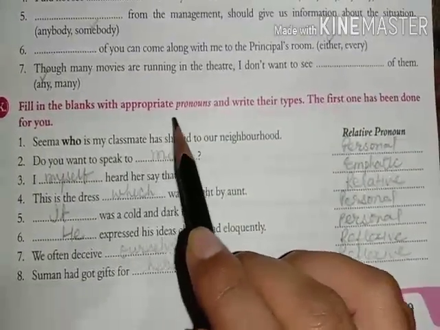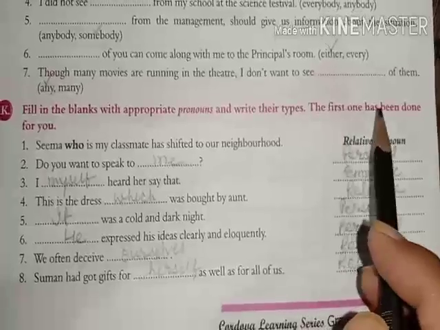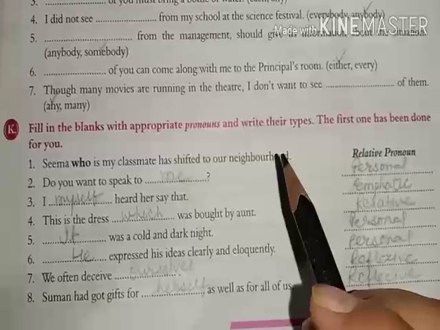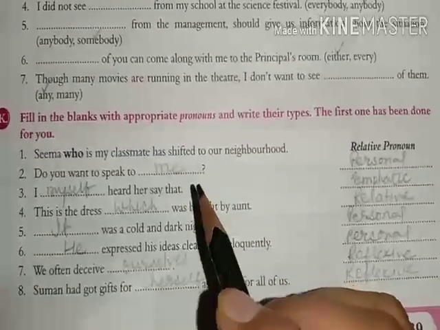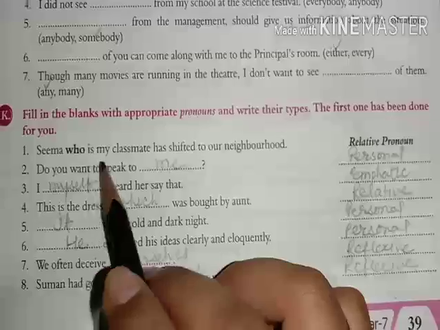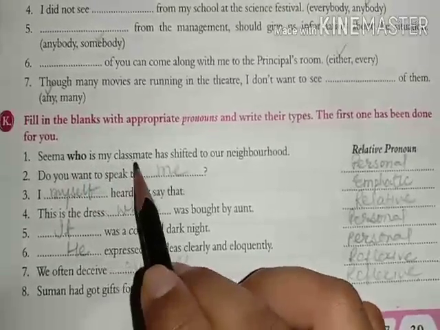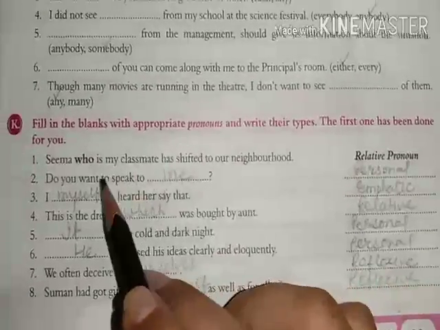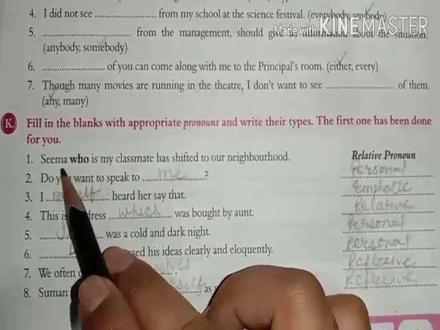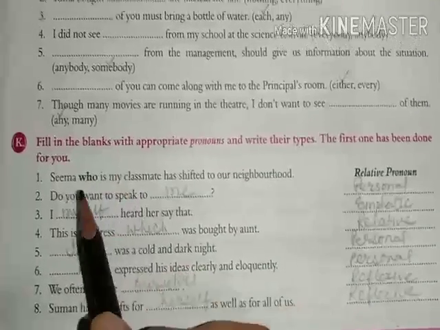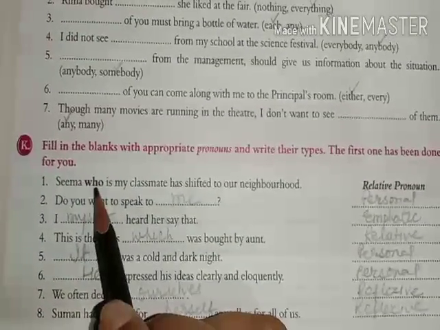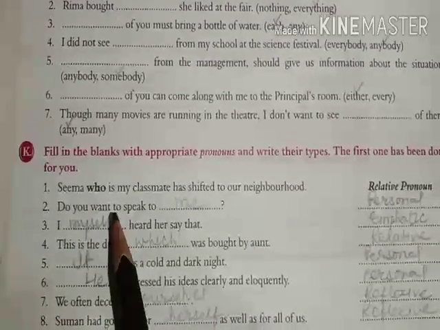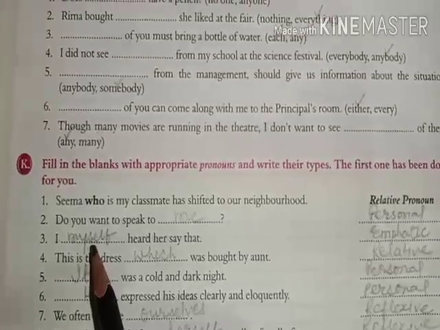Fill in the blanks with appropriate pronouns and write their types. The first one has been done for you. So we will talk about the types of pronouns we have studied till now. This is the last exercise of this chapter. Seema, who is my classmate, has shifted to our neighborhood. This is a relative pronoun as who is used just after a noun. So this will be a relative pronoun, as we have discussed in the previous video about the relative pronouns.